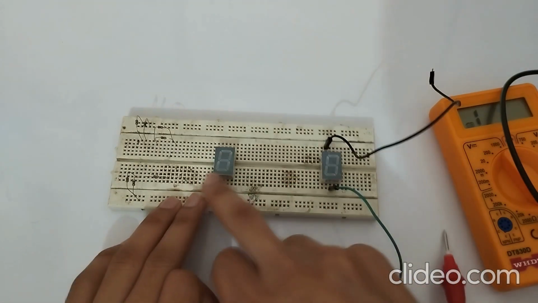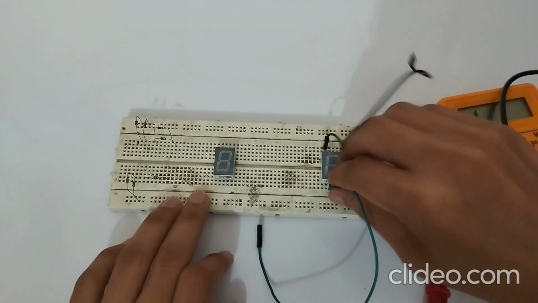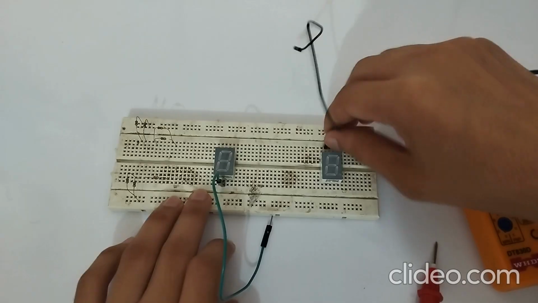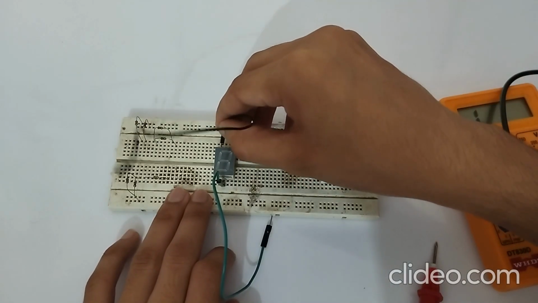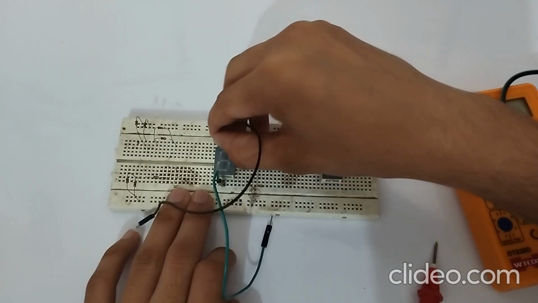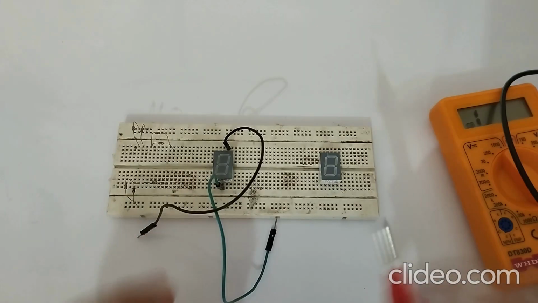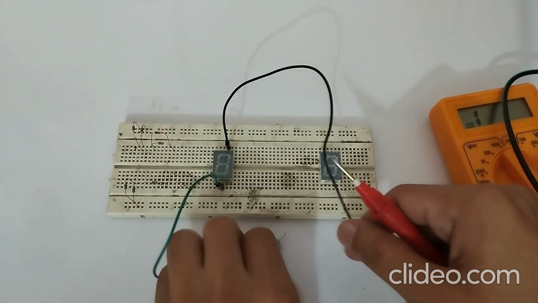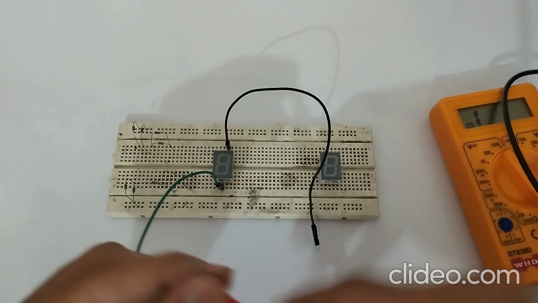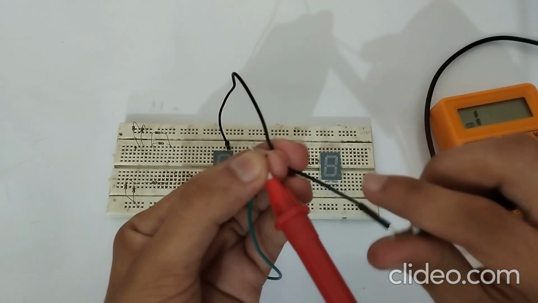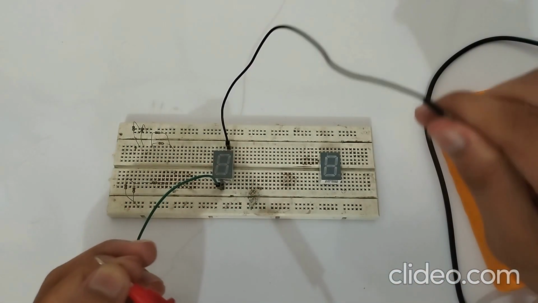Now let us try to detect whether this other one is a common cathode or common anode. So I will connect this jumper wire on the middle pin, that means the common pin, and the other jumper wire on one of the LEDs. And the same procedure I will repeat for this segment display also. So I will connect first the red probe on the middle pin and the black probe on one of the LEDs. You can see the LED is not on.